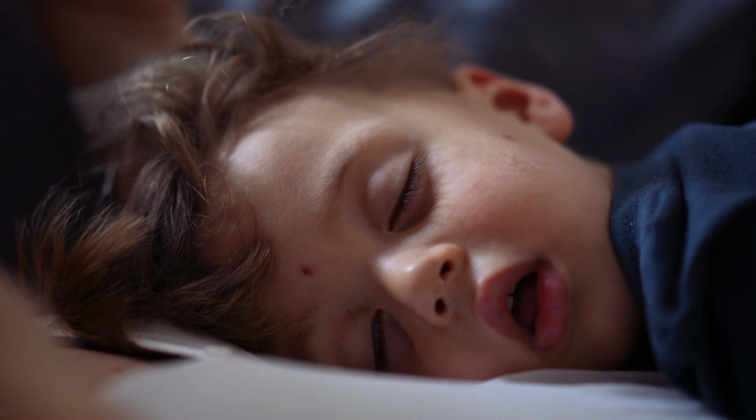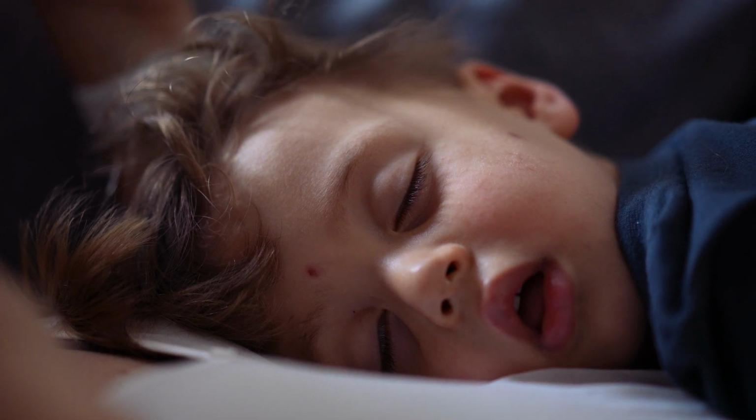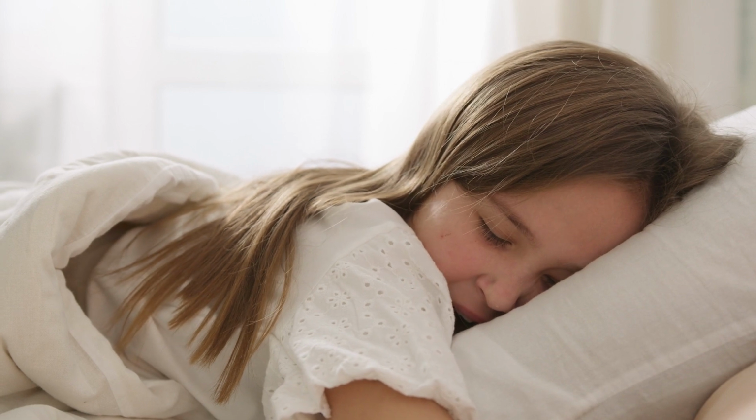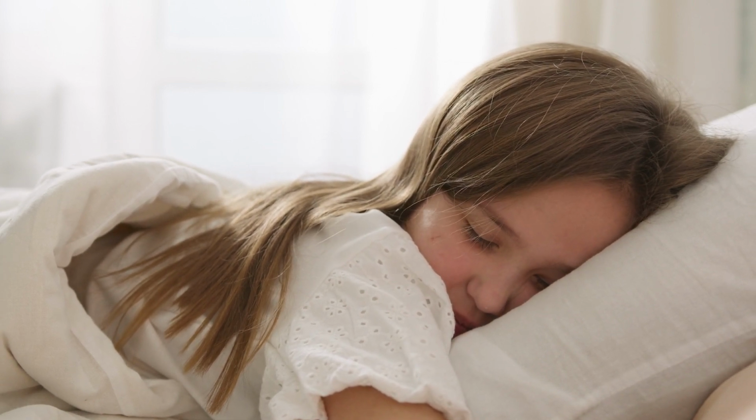So myofunctional therapists use specific exercises to correct that tongue position, improve breathing, support better swallowing, and the development of the face. So now let's talk about obstructive sleep apnea, or OSA, for children. Now, when we think about obstructive sleep apnea, we don't think about children. We think about adults. But kids can have it too. It happens when the airway becomes partially or completely blocked during sleep, usually due to enlarged tonsils or adenoids or a narrow palate. Now, the signs are not always as obvious. Loud snoring, mouth breathing, bedwetting, and even ADHD-like behaviors can all be clues.